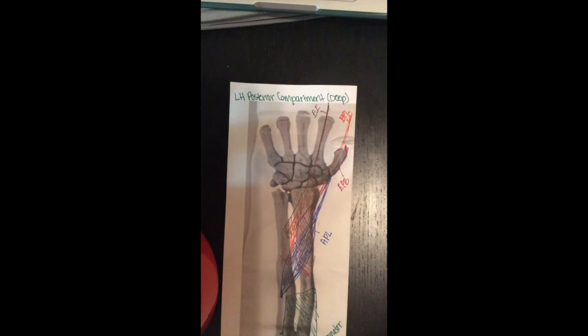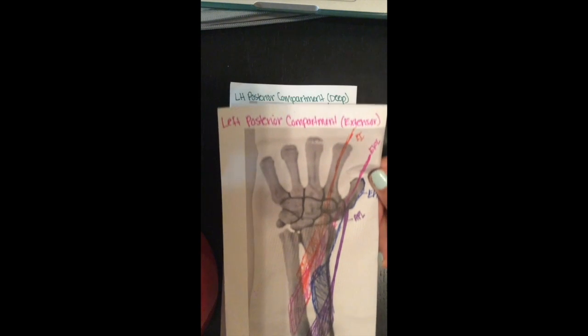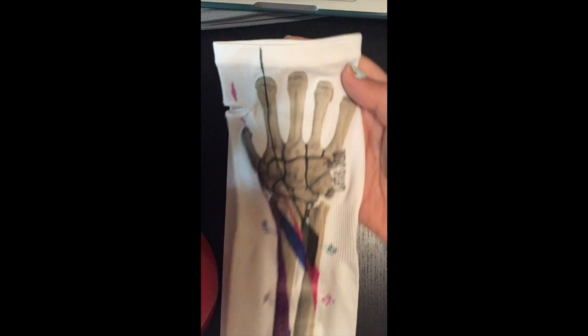You can print as many copies of the sleeve as you want to practice with them. And after all the practice, you can finally draw them on your sleeve. And you can use Muscle Premium, you can use Google pictures, use your textbook pictures to help you draw all the muscles for the forearm.